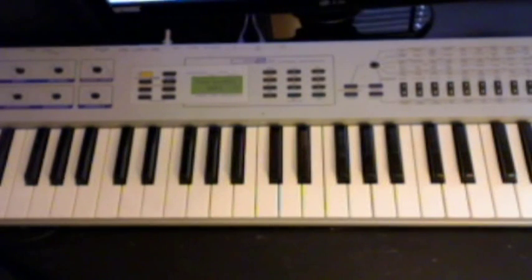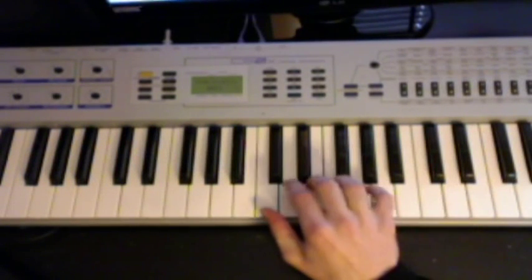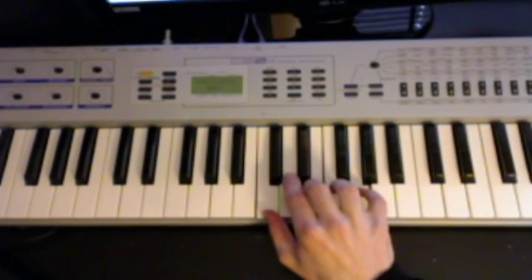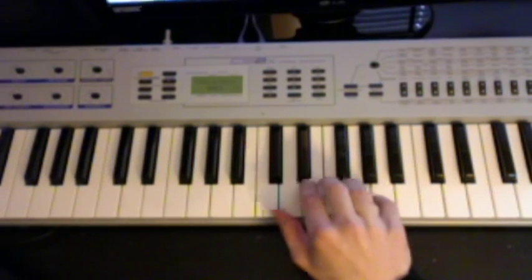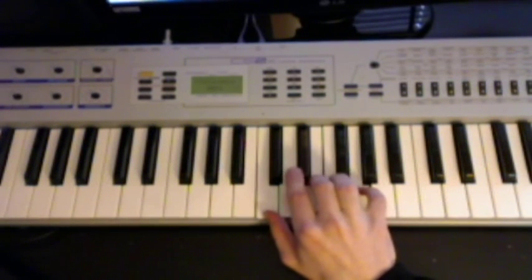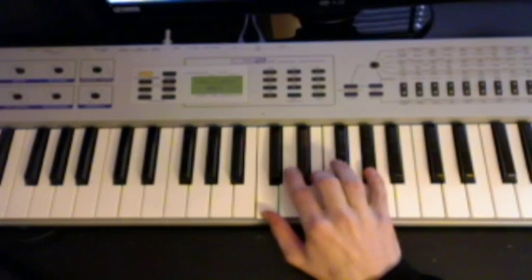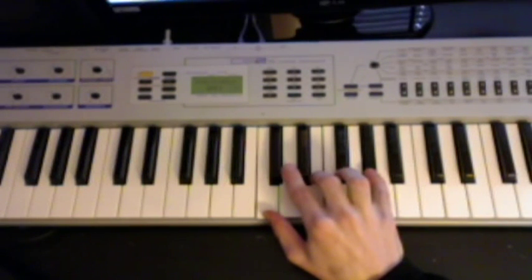Next, let's move on to augmented chords. And augmented chords simply means that we take our chord and we move the third note, or the fifth, because it's a fifth above the first note. It means we move it up 1 semitone. And this is an augmented chord.